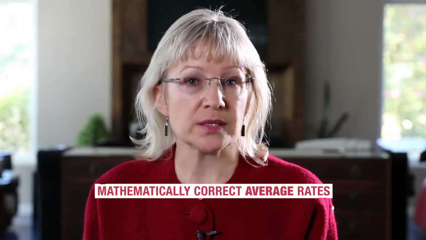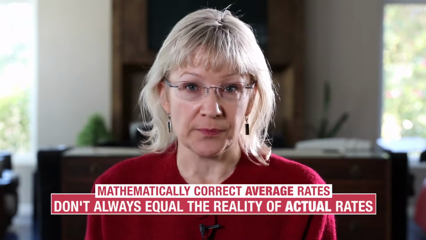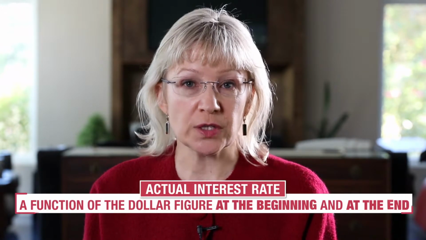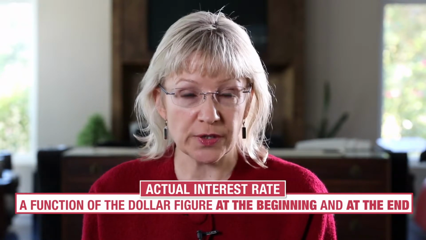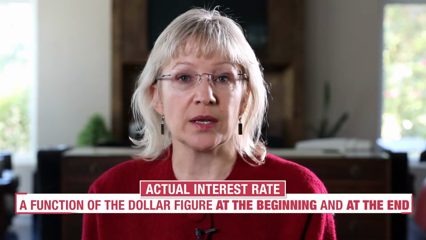But the fact that it's mathematically correct has nothing to do with reality, because your actual interest rate is a function of the dollar figure at the beginning and the dollar figure at the end. And that actual interest rate may have absolutely no relation to the mathematically correct average interest rate, and yet we use the average interest rate to make decisions with.